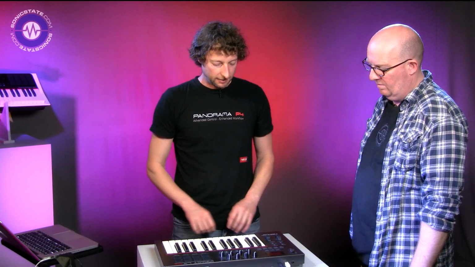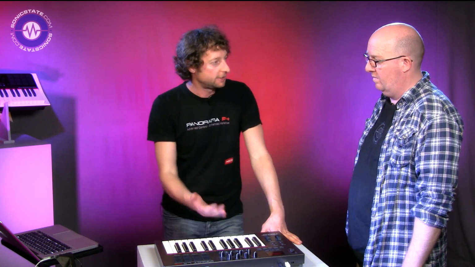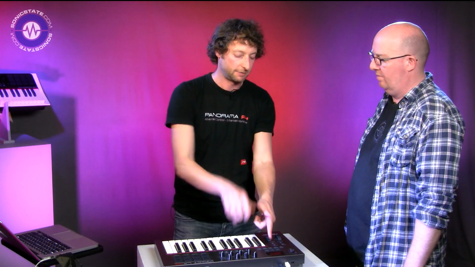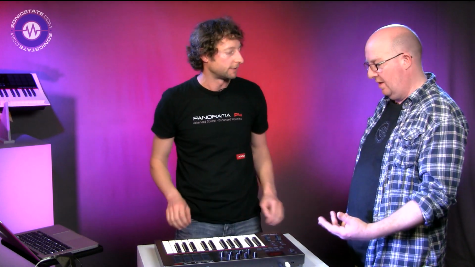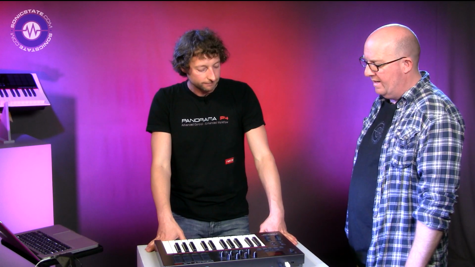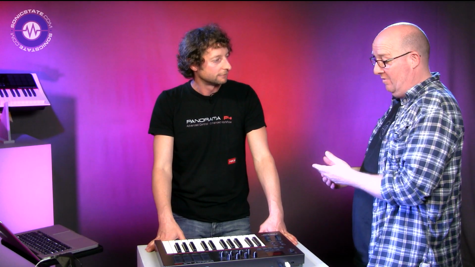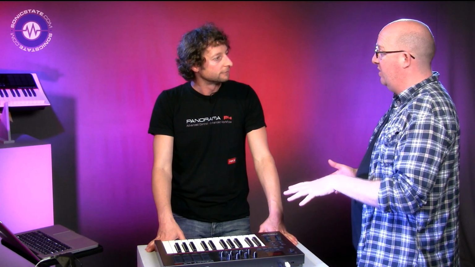Gotcha. Okay, so very easy to use, very straightforward. If you've got the 49 or 61 version, you don't obviously have to hold down the button to get to the envelopes because they're already on the faders. All we're doing there is switching between knobs and fader mappings effectively. Okay. Great. Well, thanks, Tim. So that's the Impact and the Panorama versions working with Logic X as well.